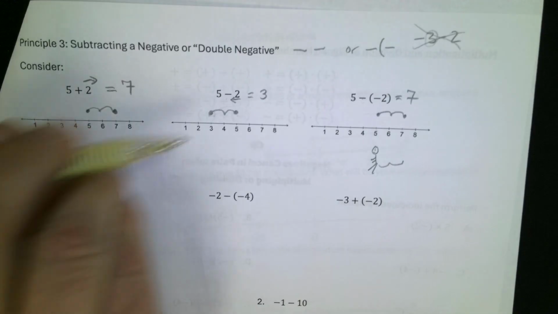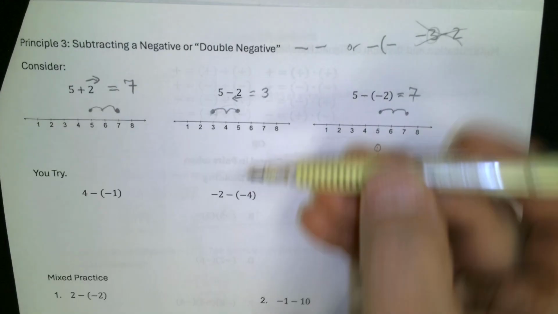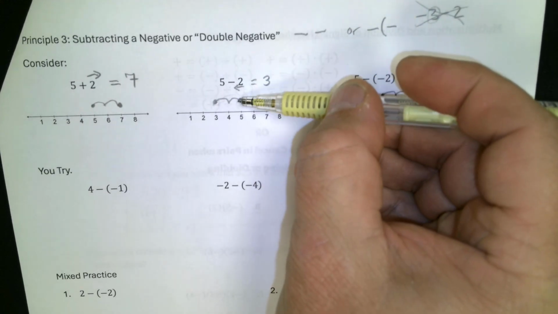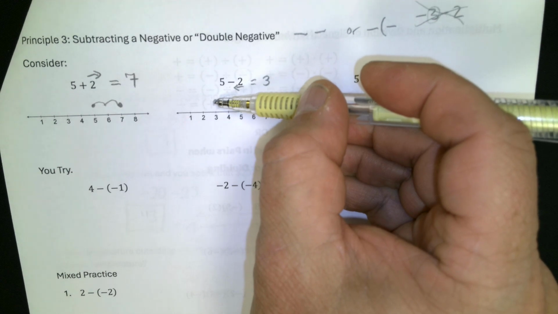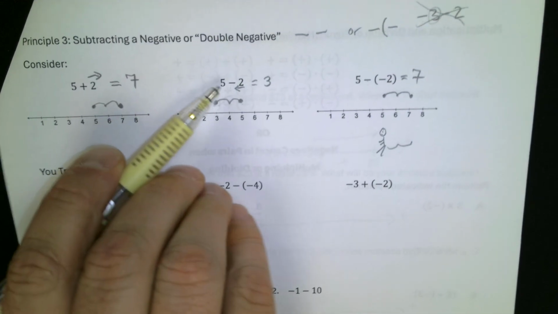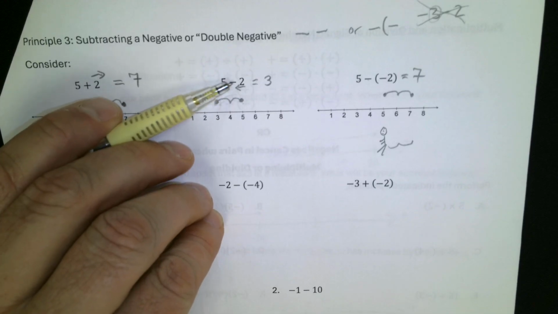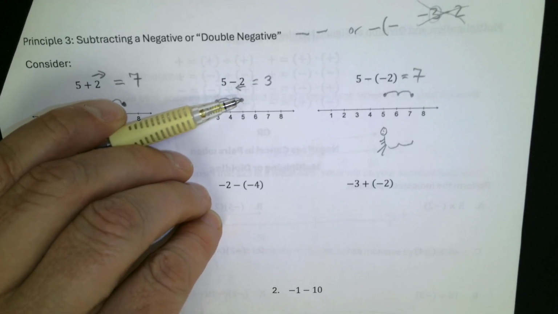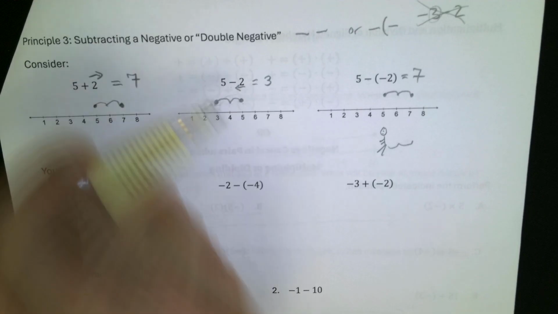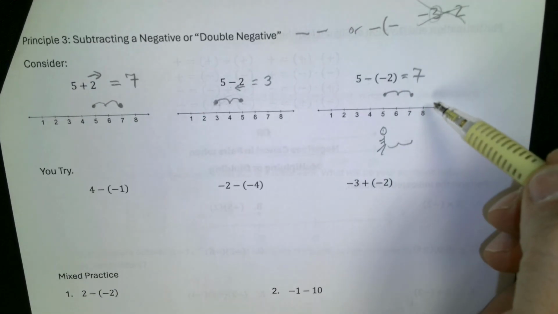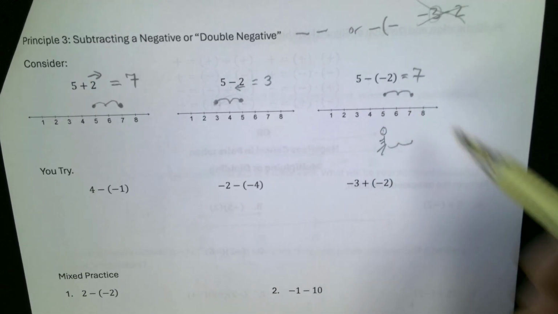So if I have somebody use the negative to face this direction, then the person would walk in that direction. But if I used it to, say, walk backwards, so here I'm at 5, and now this says I'm not going to use it to face negative. I'm staying this direction, but then I'm going back 2. And so the double negative has you do both, and that's why it sends you forward.